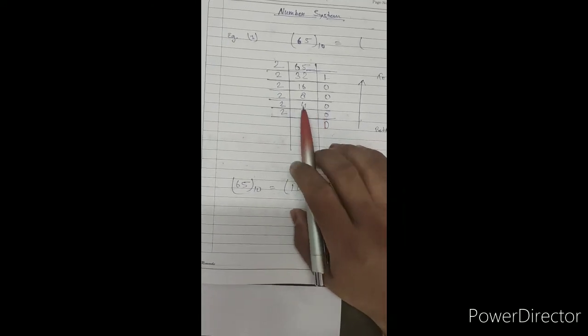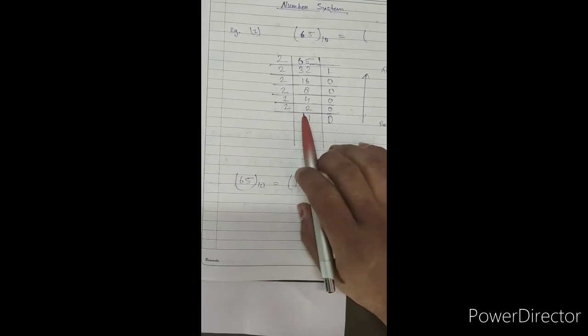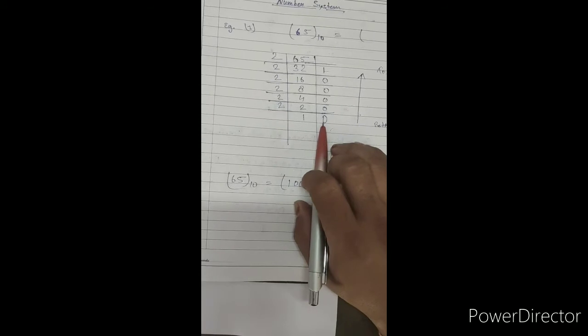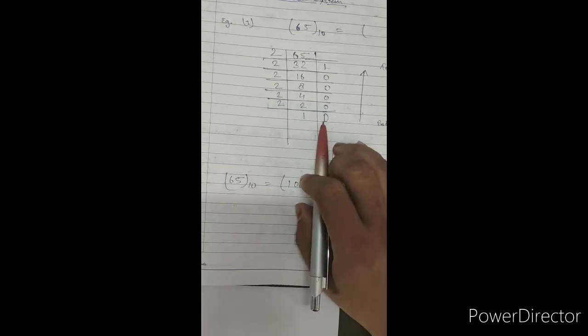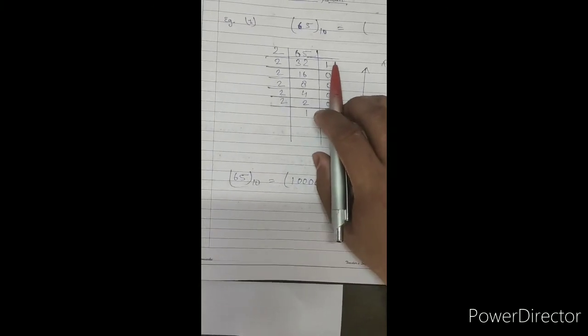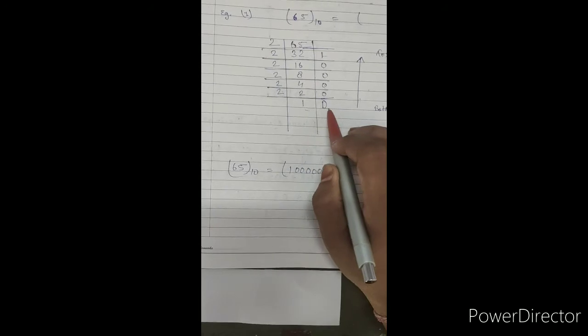Now we divide 2 by 2, so we multiply by 1, since 2 times 1 is 2, and we again get remainder 0. Here this is the last one and this one is the first. We need to write the number from this side to this side.